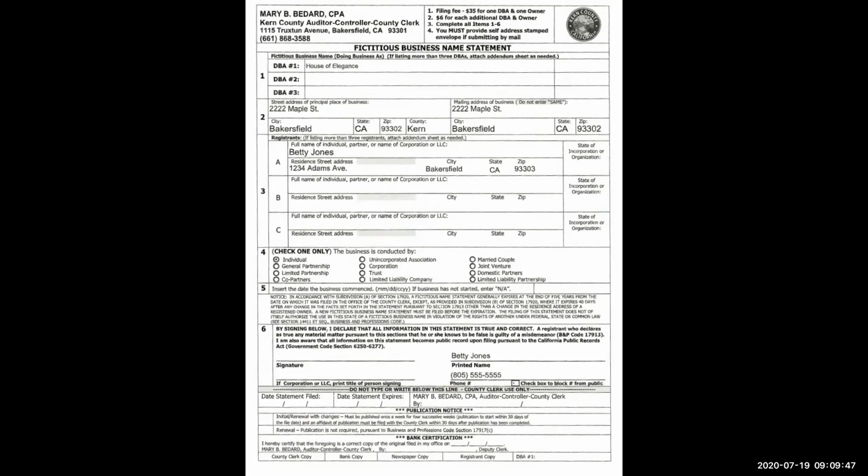But if Betty registers her fictitious business name, House of Elegance, with a county in California, now that business can be a real party in interest in a lawsuit. For example, House of Elegance purchases equipment for the beauty shop, but the equipment doesn't work properly. The supplier refuses to give the money back, but now House of Elegance can sue the supplier because there is a fictitious business name statement on file.